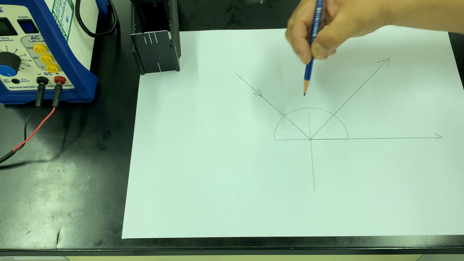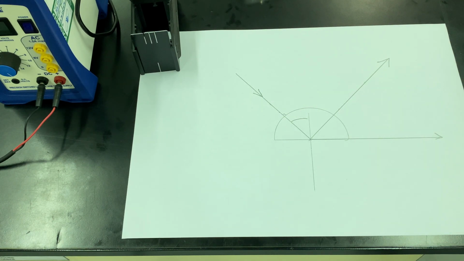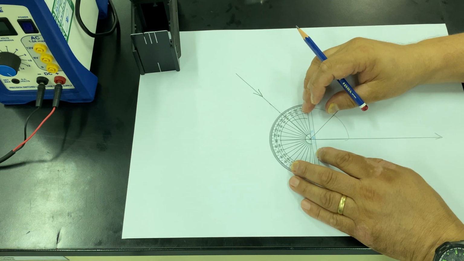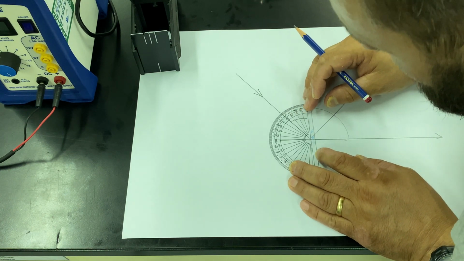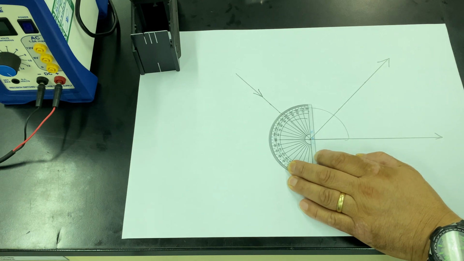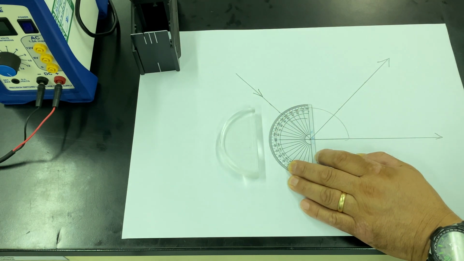So this angle here is the critical angle. Now let's measure it. Looking like 42 degrees, which is what I expected. 42 degrees is the critical angle for perspex.